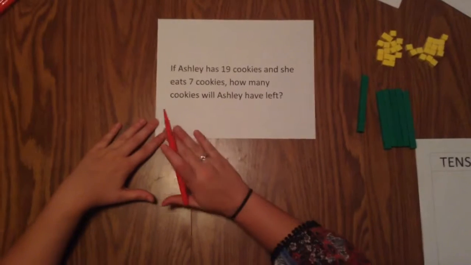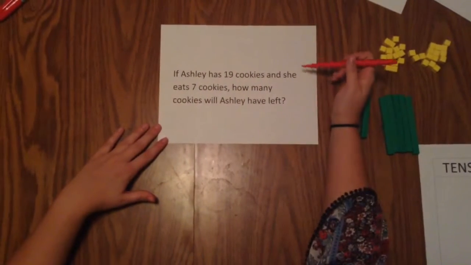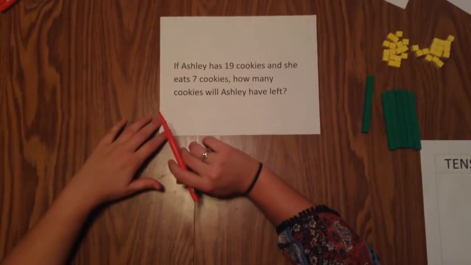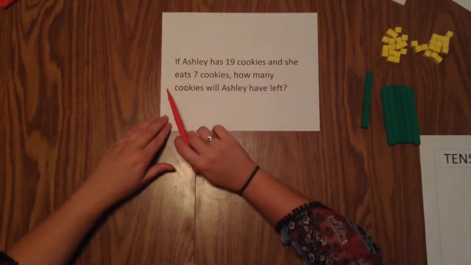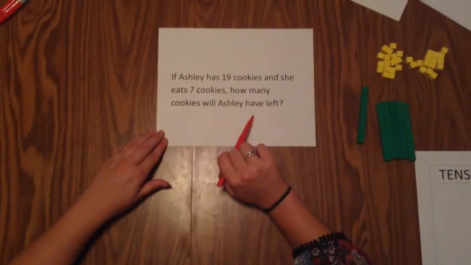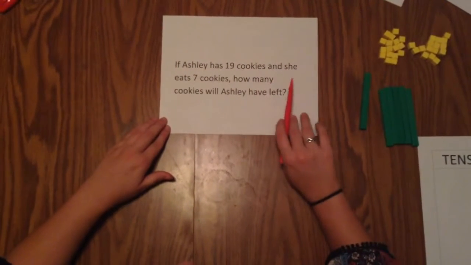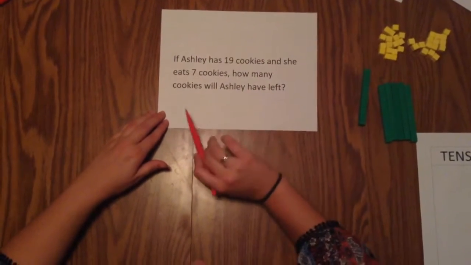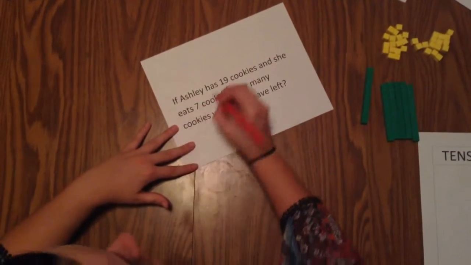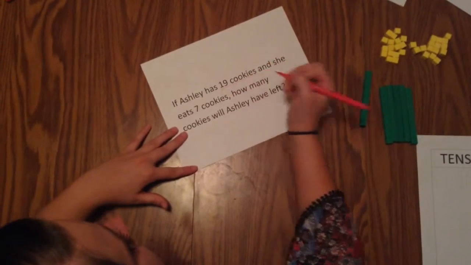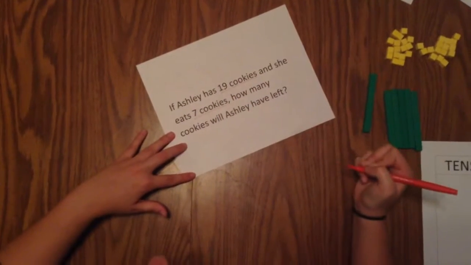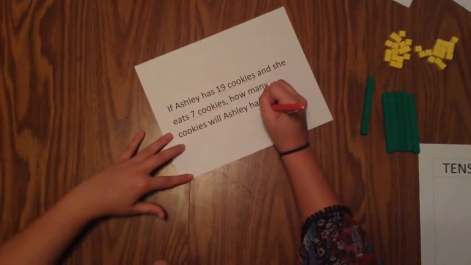Now we're going to move on to subtraction. And we're going to start with a word problem again, and we're going to read it out loud. If Ashley has 19 cookies and she eats 7 cookies, how many cookies will Ashley have left? So we're going to go back through and underline our important numbers and words. If Ashley has 19 cookies and she eats 7 cookies, how many cookies will Ashley have left?